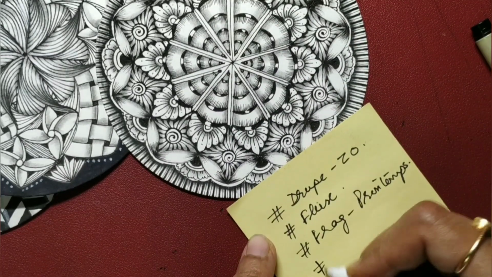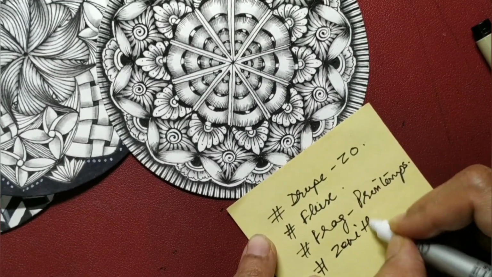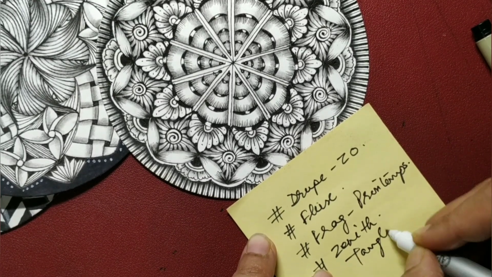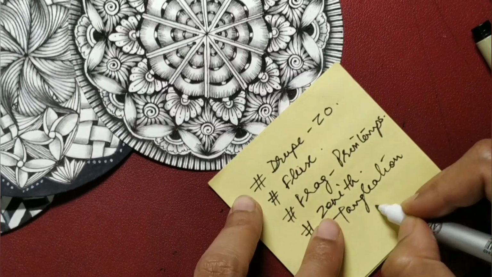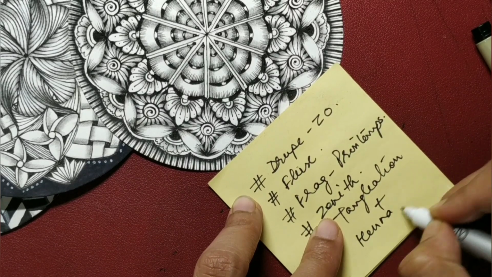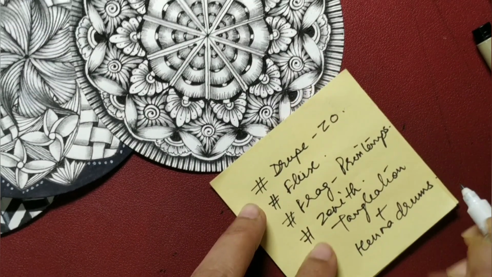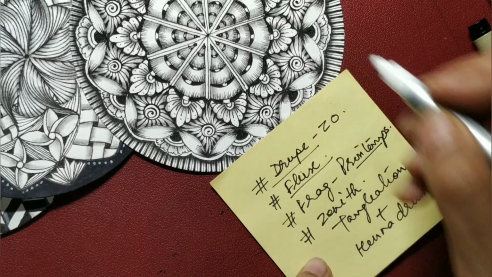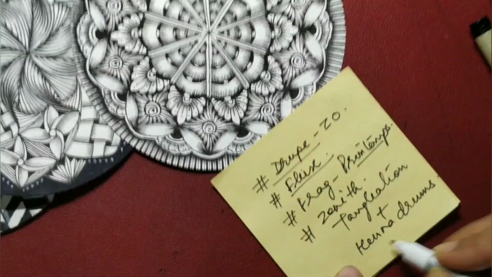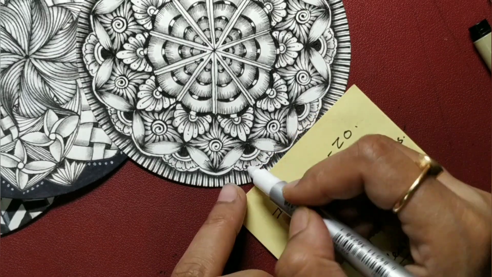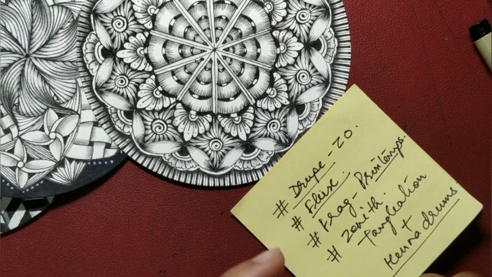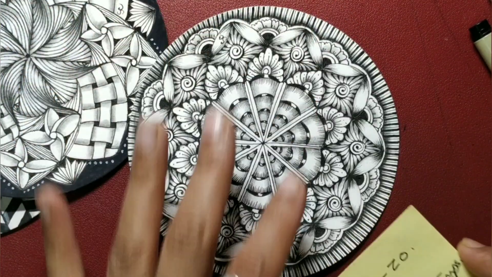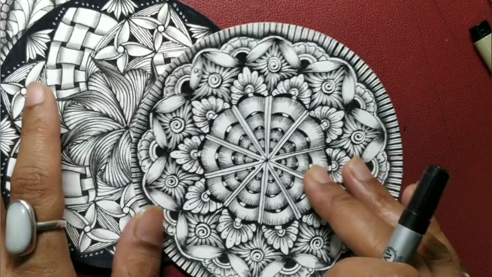And the outer one is basically the pattern Zenith, but a tangleation, because we have added Zenith and henna drums. So it is Droop, Flux, printums with a fragment, and a Zenith tangleation, and the tangleation is because this portion is henna drums. Background is simple Knightsbridge. So that is our tile for today.